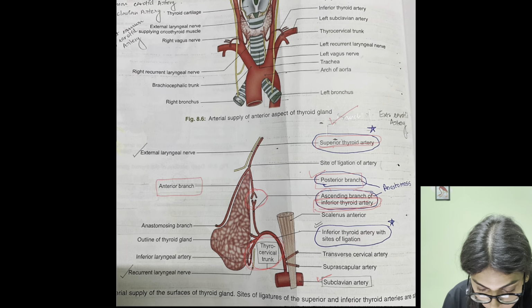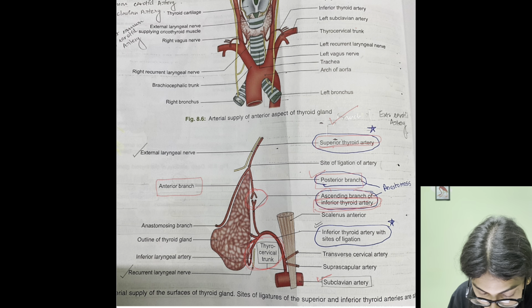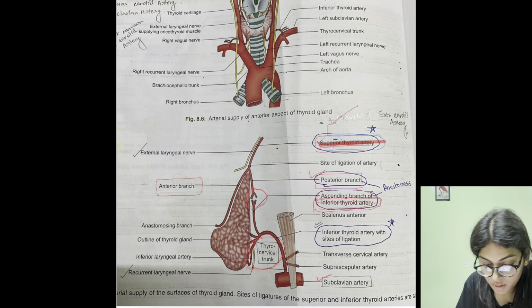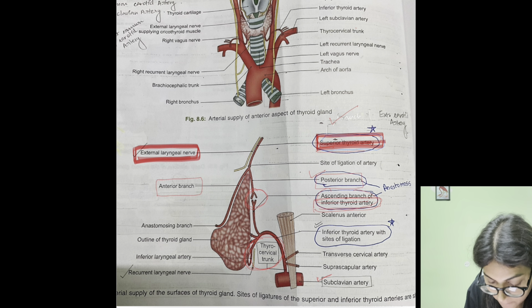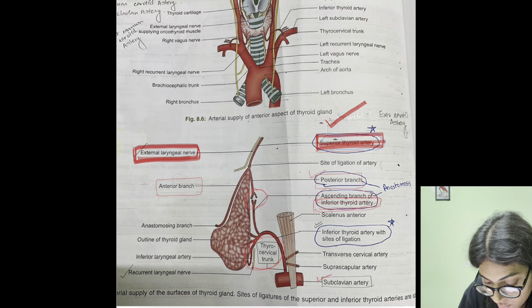We can see in this diagram the superior thyroid artery. The superior thyroid artery is in relation with the external laryngeal nerve, and it is a branch of the external carotid artery.